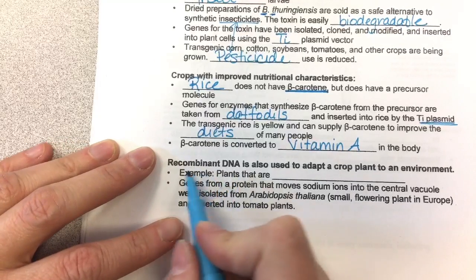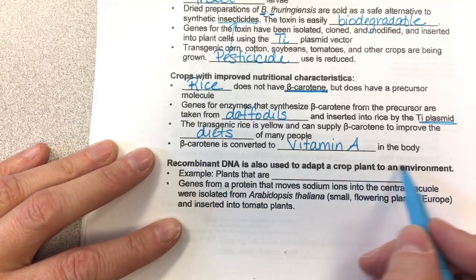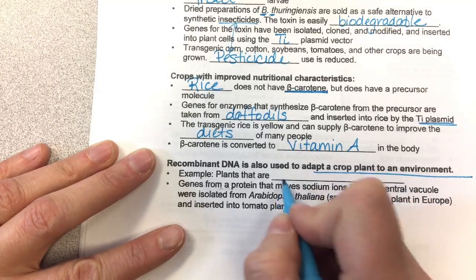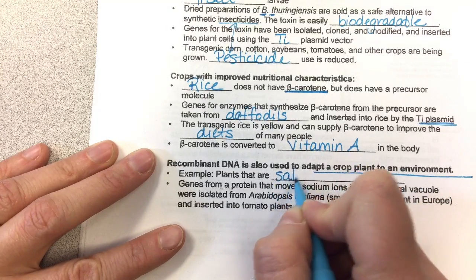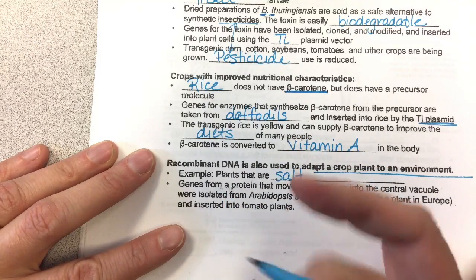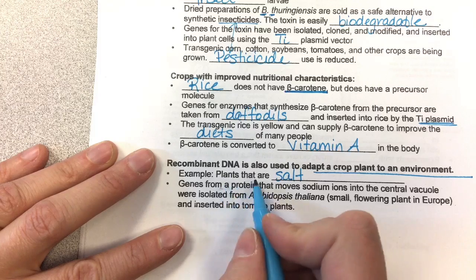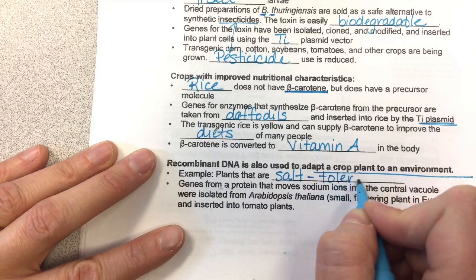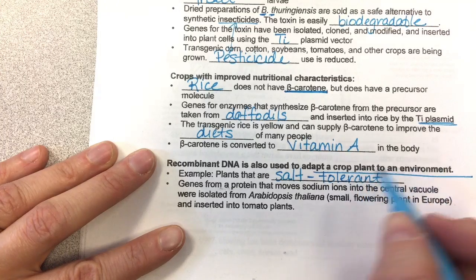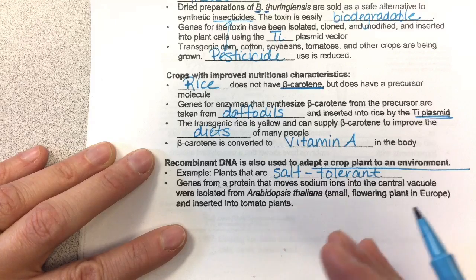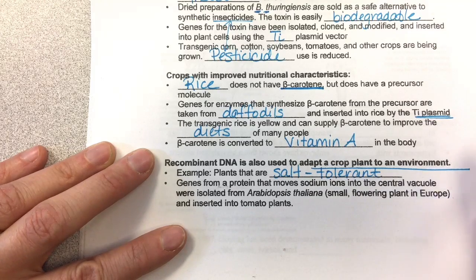Another example of using recombinant DNA is to get a crop to adapt to the environment. Normally plants don't live in salt water, because the water diffuses out. So consider plants that are salt tolerant, which can then live in saltier soils. If we can get plants to live in saltier soils, it increases the amount of land we can use to grow plants, and therefore we can grow plants in more areas.